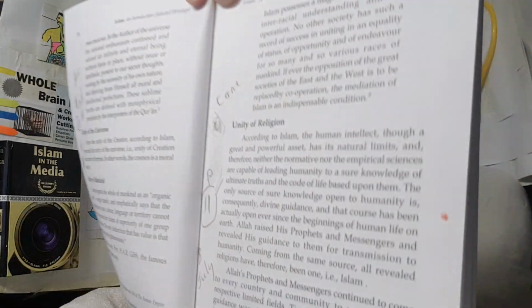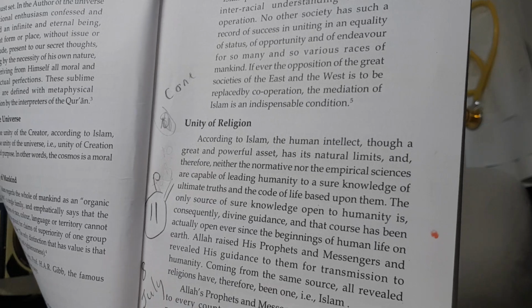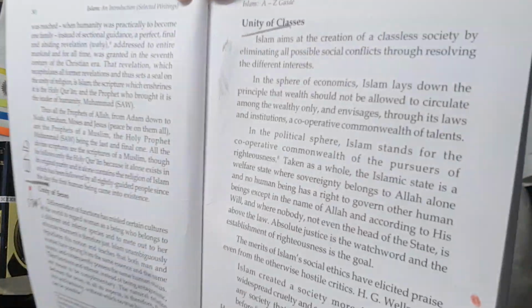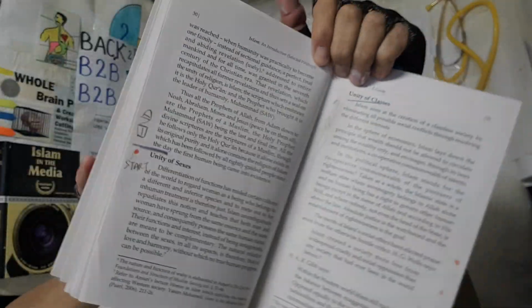And now we just finished in the last episode the unity of religion, that there is only one religion. The source is the same. And in today's episode, we're looking at the unity of sexes, and we're looking at the unity of classes. Right, so let's get into it.